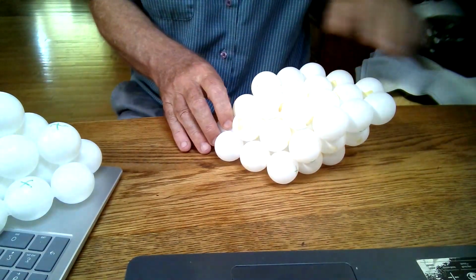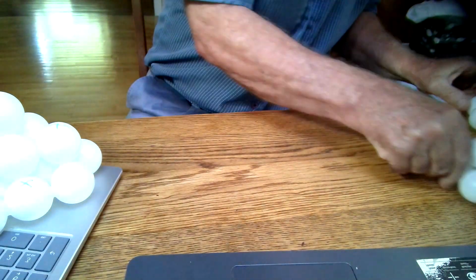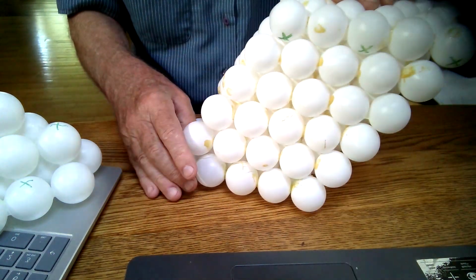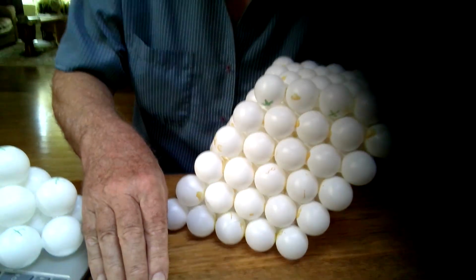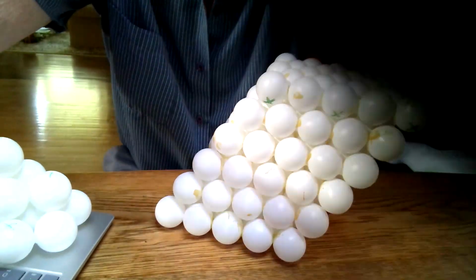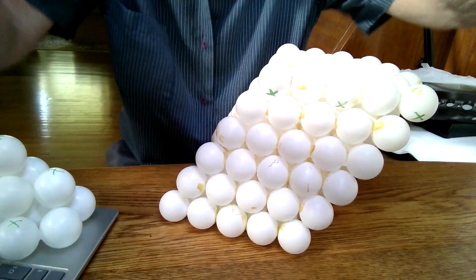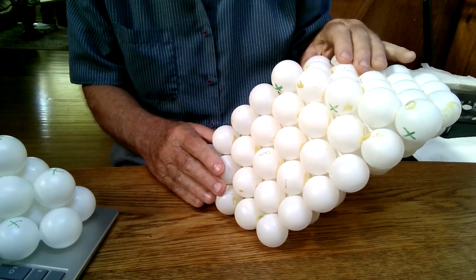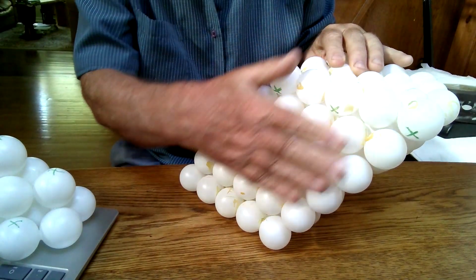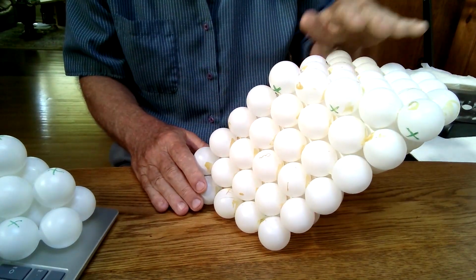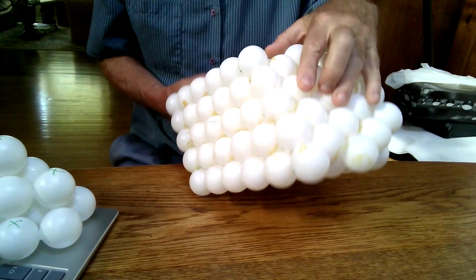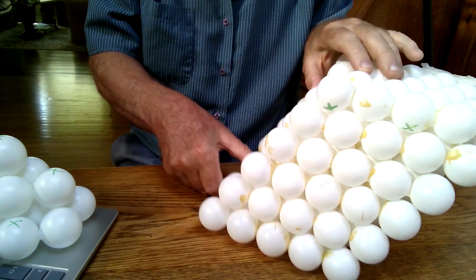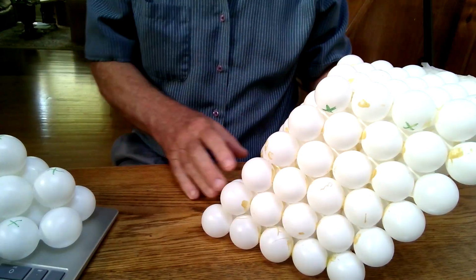I can probably better illustrate the whole structure with a bigger model, and this is it. I've created a ball model here, and this is a close packed plane of an FCC structure, and this is also the next close packed plane of that FCC structure. Now this is ABC stacking.